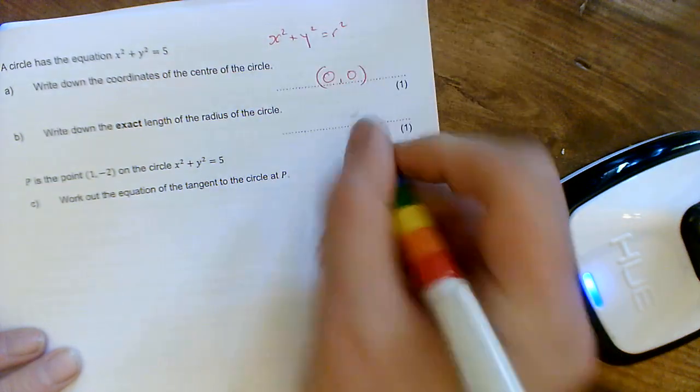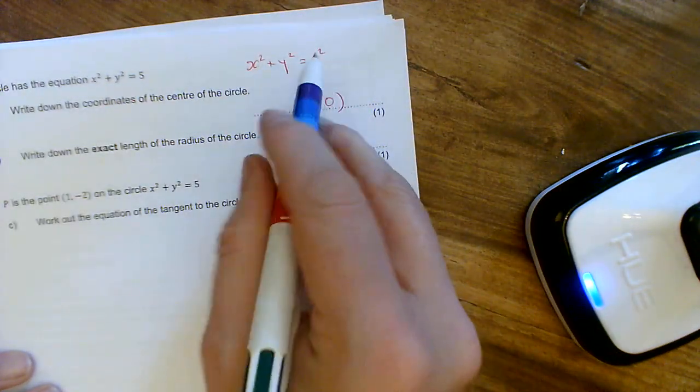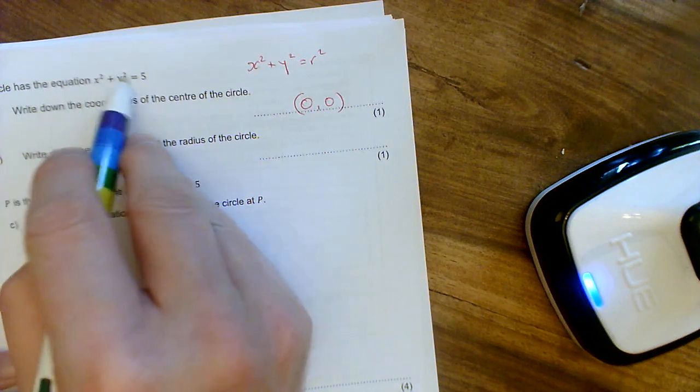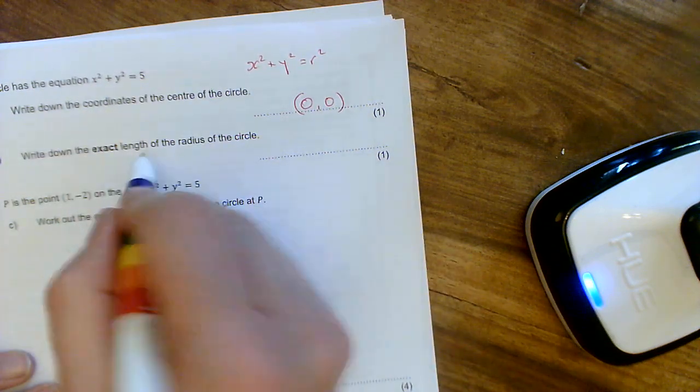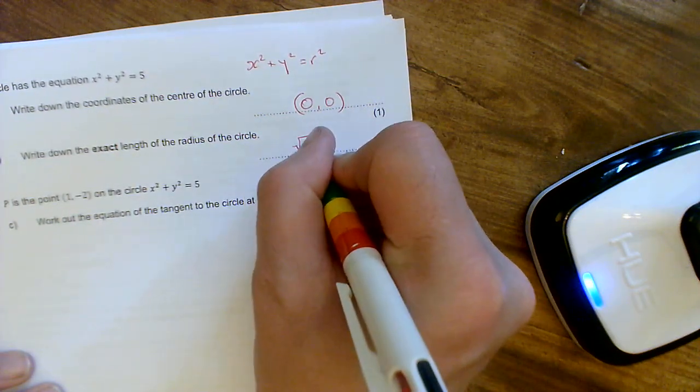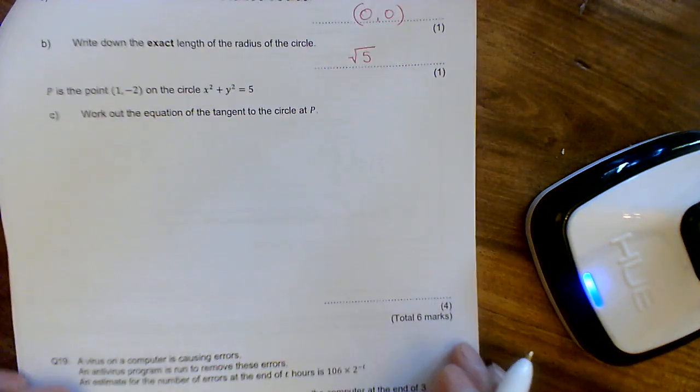squared. So the radius of this thing is just the square root of that bit, so I'm going to go for the square root of 5, and it says exact form, so I'm just going to leave it as the square root of 5. That's all that one is.